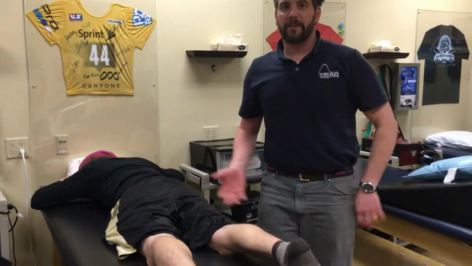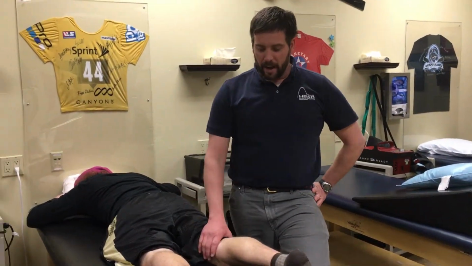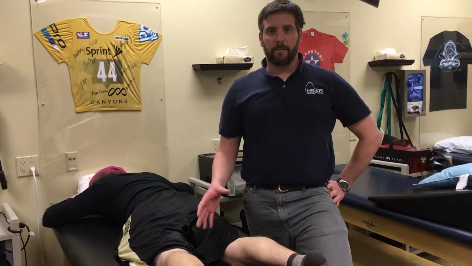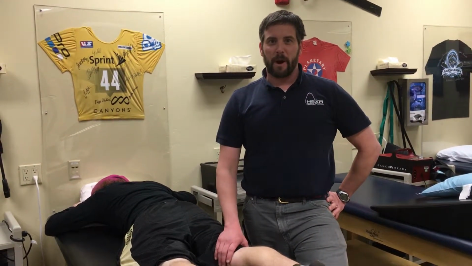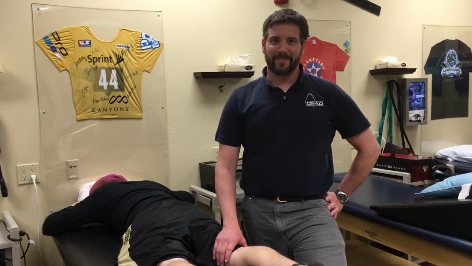So I'm still thinking low-grade MCL sprain, not overly concerned yet with meniscus, but we're going to monitor it and see how it responds to therapy. Thanks.